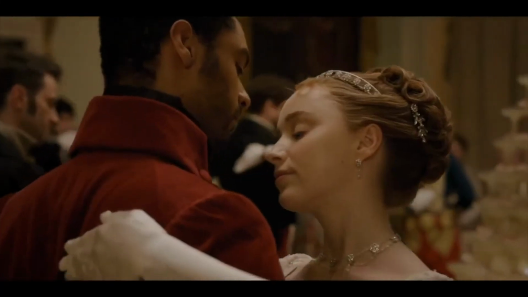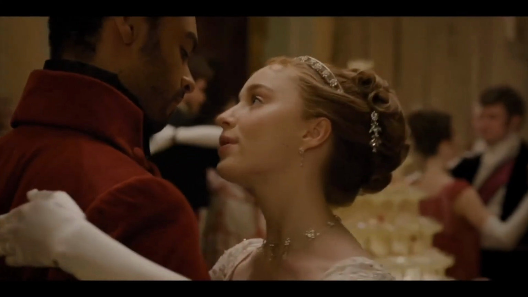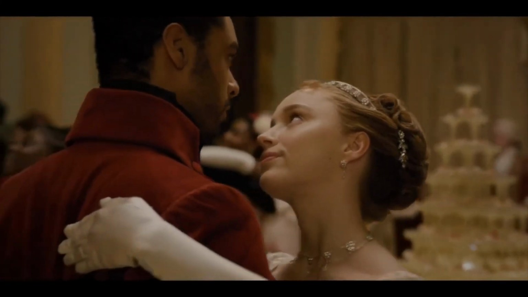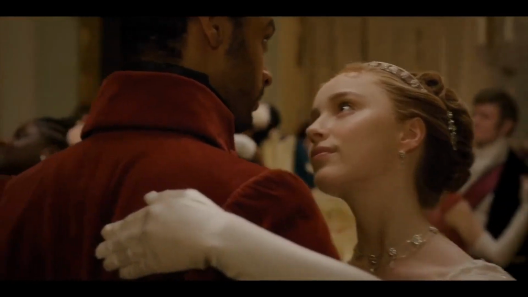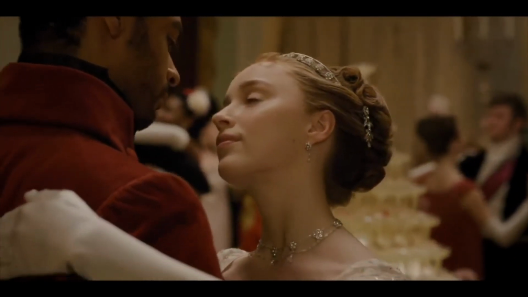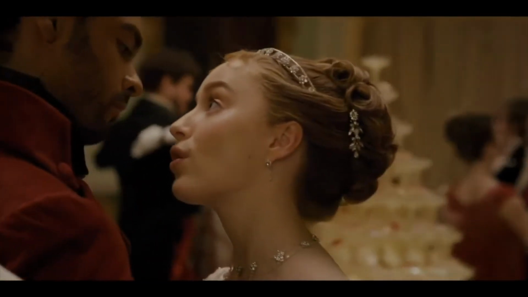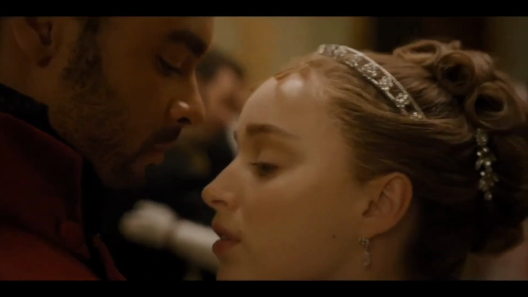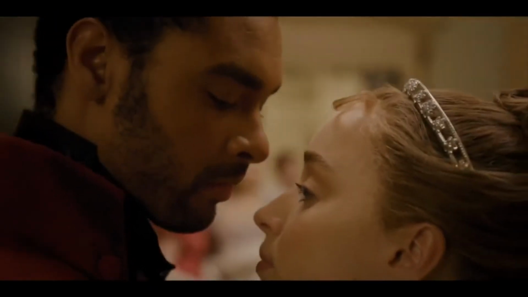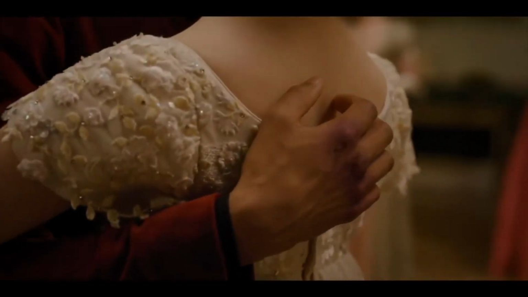She talks with the Duke and tells him she is serious about finding the perfect suitor and that he should be her right-hand man. He agrees, and since they're friends, she should call him by his name, Simon. But he's showing some interest in Daphne, which she doesn't know and he doesn't tell her.